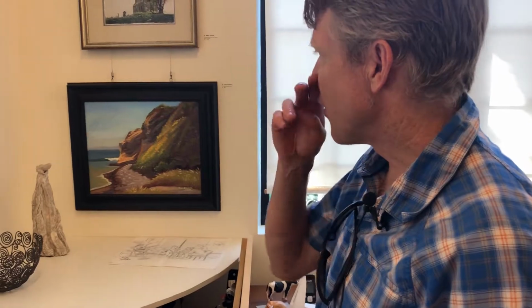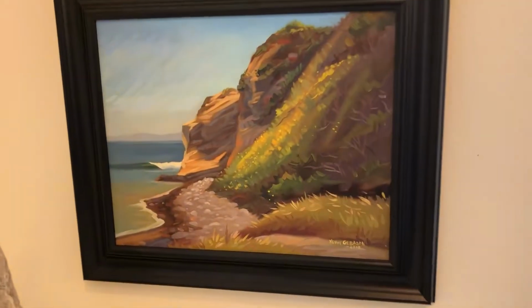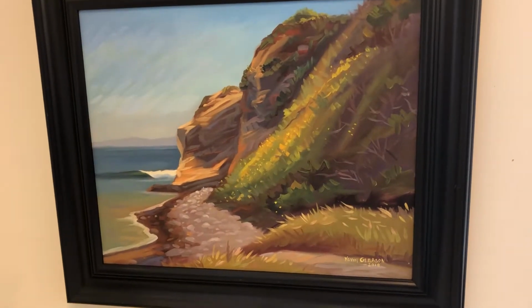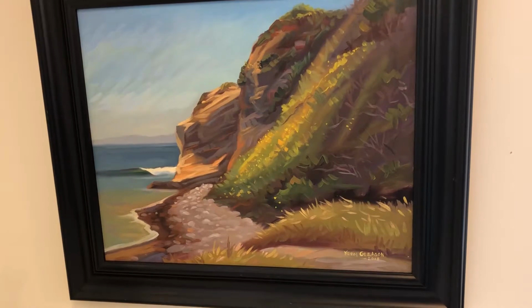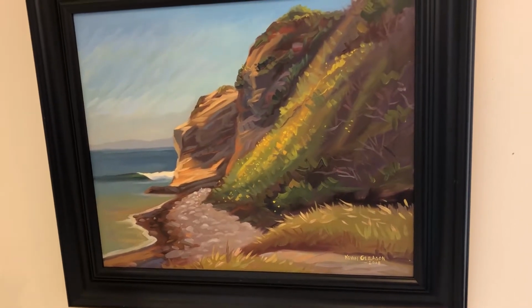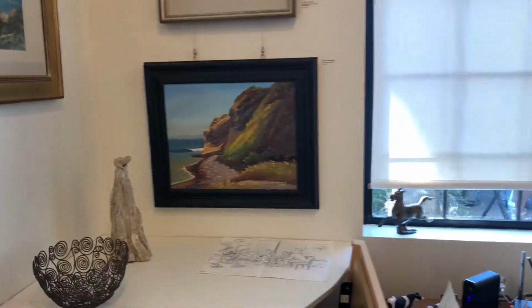I just liked the way that the light was falling. My focal point was the wave breaking and that rock formation on that left side, and that was what I was focusing on, just trying to get the feel of the springtime there with the mustards in bloom and the light hitting the rocks and the wave.